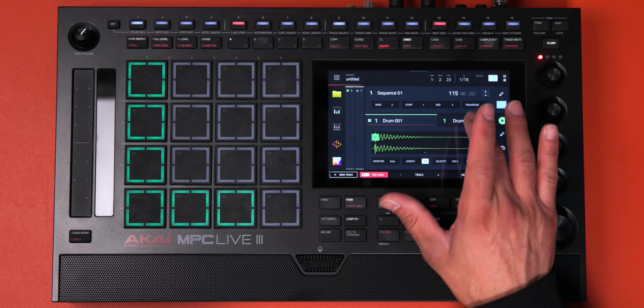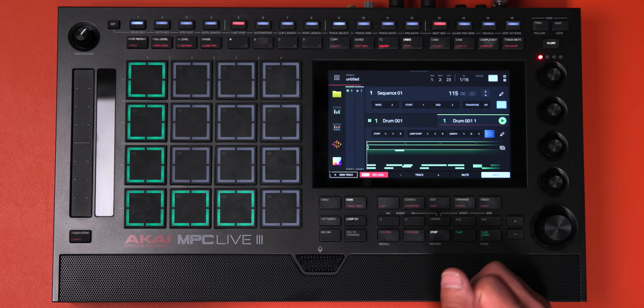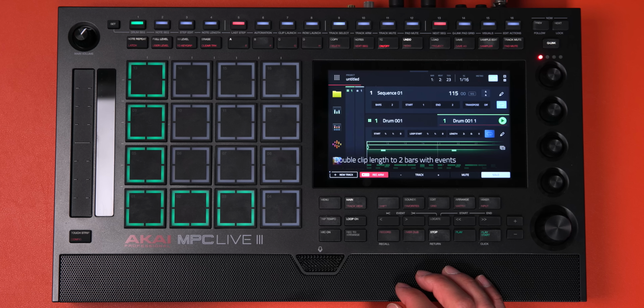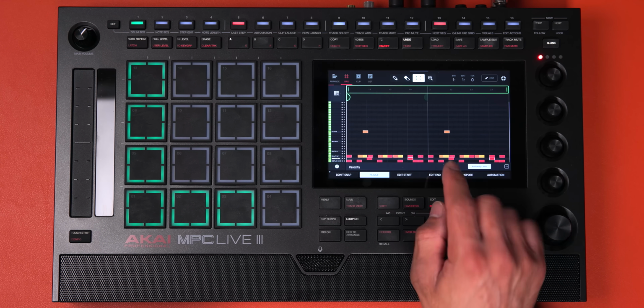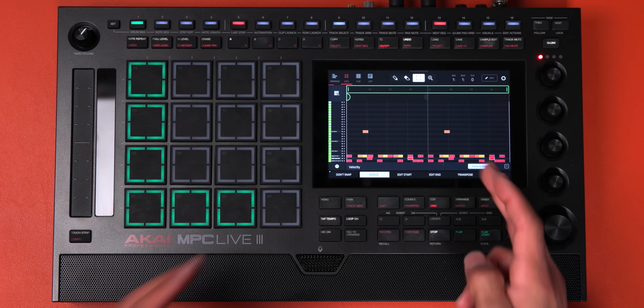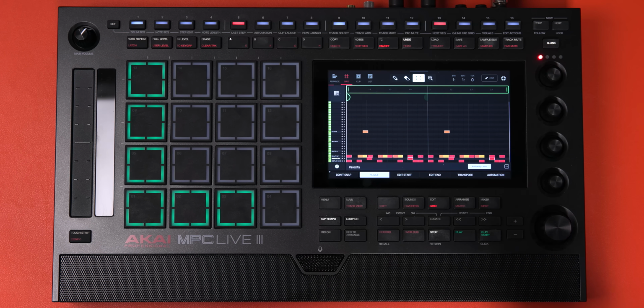Let's say you're like, all right, cool, but I want to extend that 1 bar. I think I want to make that into 4 bars. Well, what's really cool is if we hop over to the clips page, we can now just hit this little pencil icon and double the length with the notes. So now it just copied everything in that 1 bar of what we just created with our drums and put it on the second bar. So now essentially these drums are 2 bars long.